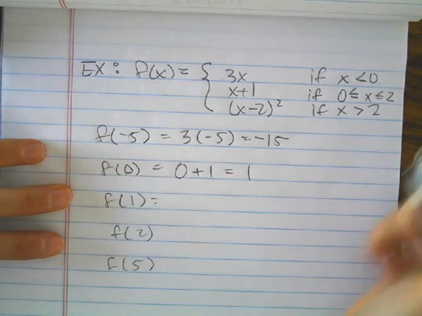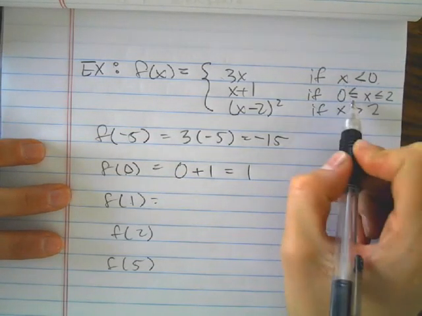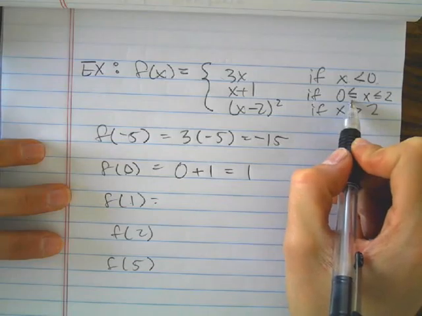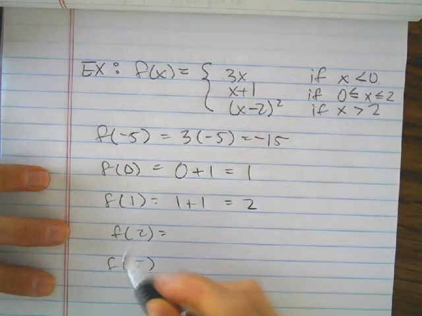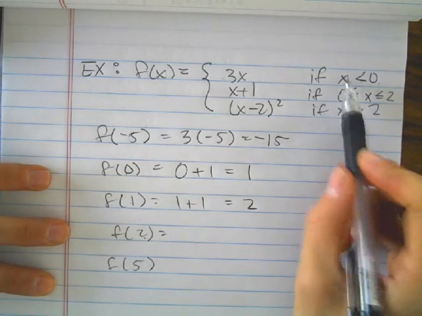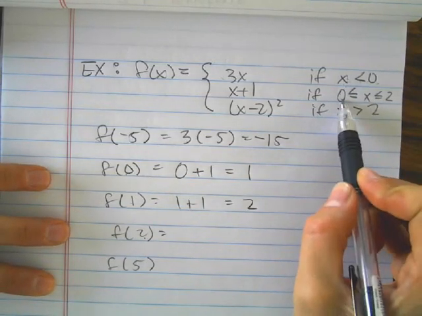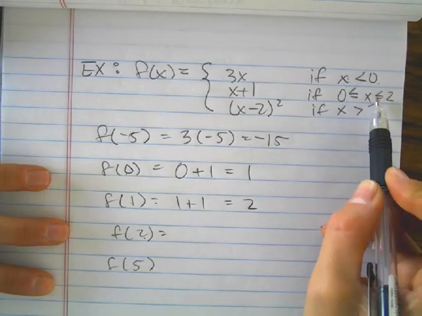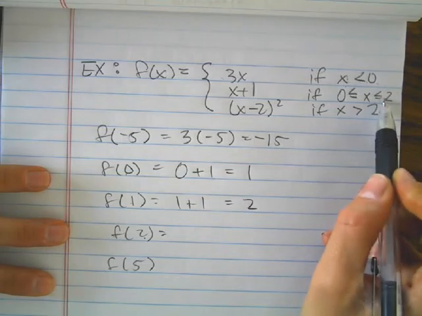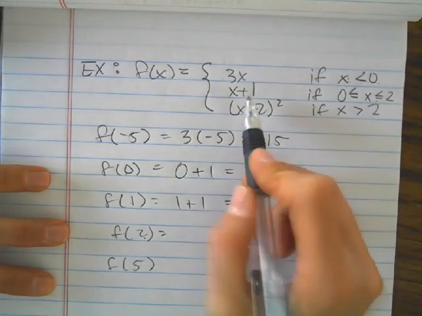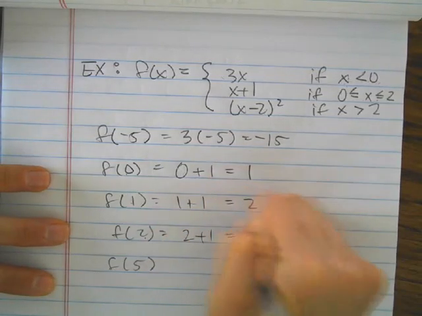Now 1. 1 is not less than 0. 1 is between 0 and 2. So I'd put it here. So I'd say 1 plus 1, which gives me 2. Okay, 2. Is 2 less than 0? No. Is 2 greater than or equal to 0 and less than or equal to 2? Yes, it is. So it goes right here because it's equal to, so it has to go here. So 2 plus 1 is 3.